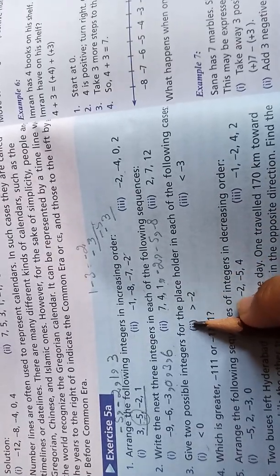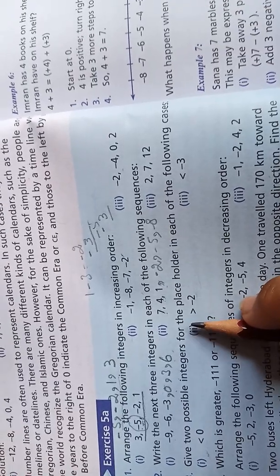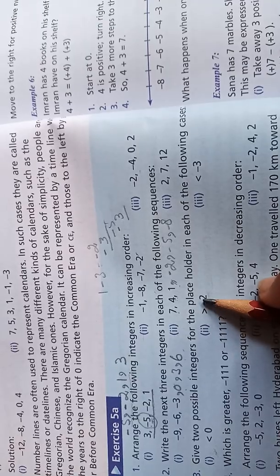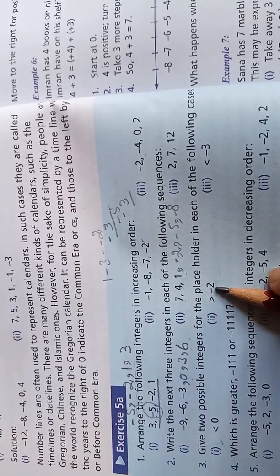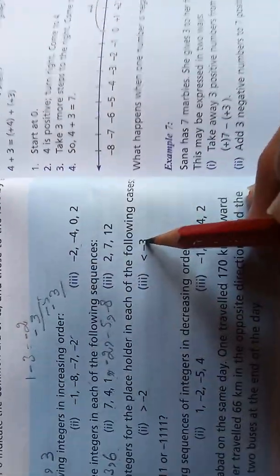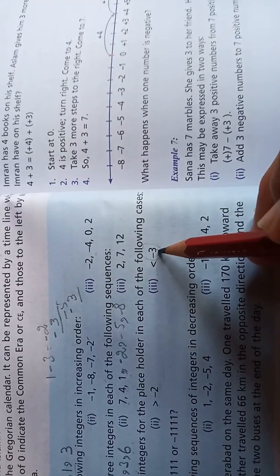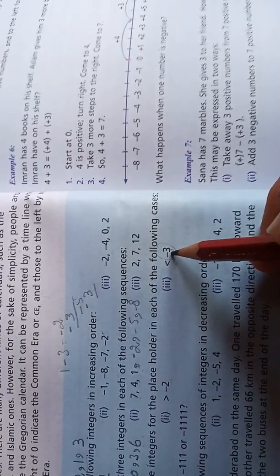You can write here -3, -4, -5 or -6, because the numbers should be greater. So you can write here -1 and 0, because -2 is smaller than any number. So if it is -3, then -3 would be greater, and you want to write a smaller number than this number, so you can write -4, because as the number is greater, it will be smaller than this number.